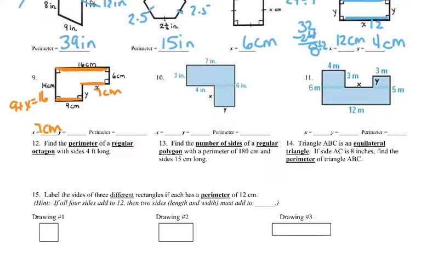To do y, I'm going to look at the vertical segments. 6 and y have to add up to 14. So what does the y have to be? Right, 8 centimeters. Then for the perimeter, I'm going to add them all up. So let's see, 16 and 14, that adds up to 30. Let's see, 8 and 7 is 15, and 15, I think it's going to be 60, and when it's all said and done, 60 centimeters.